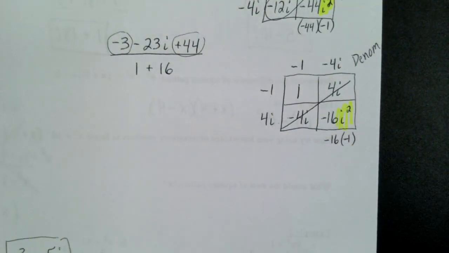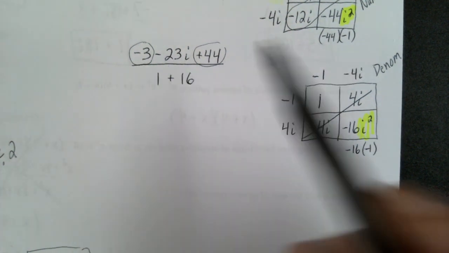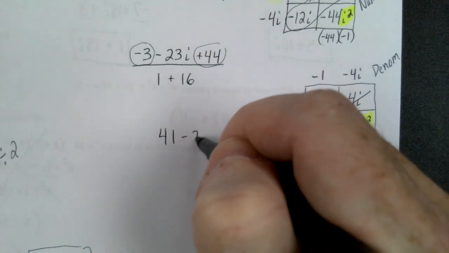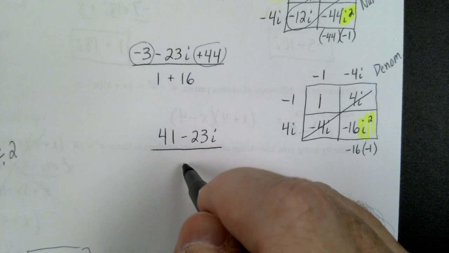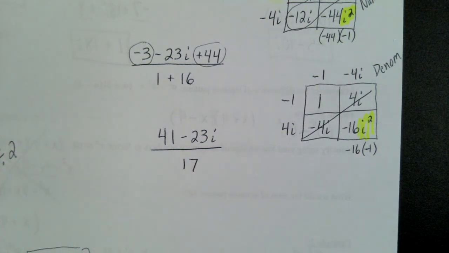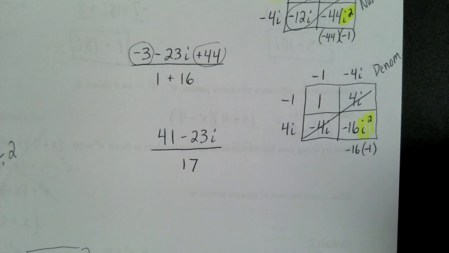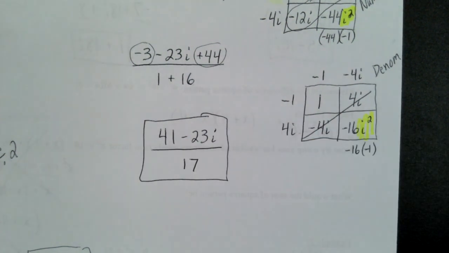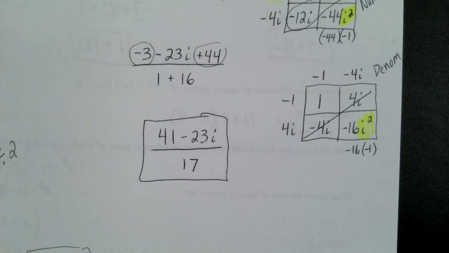Okay, now we're just going to simplify. And 44 minus 3, or negative 3 plus 44, is 41. Then we have minus 23i all over 1 plus 16, 17. And there is no common factor between these three numbers, so I don't need to simplify it. And there is the complex answer to that division problem. Okay, that is 6.2, day 1 and 2.